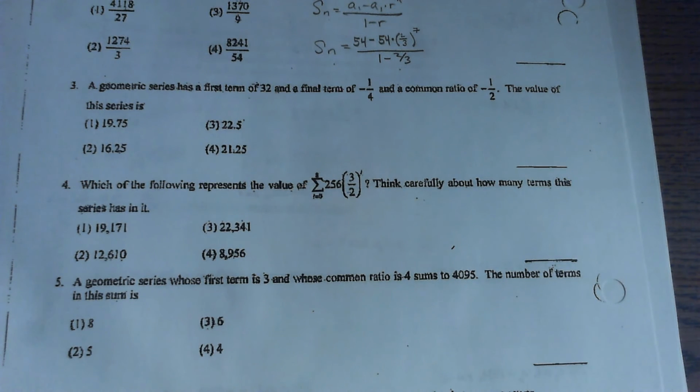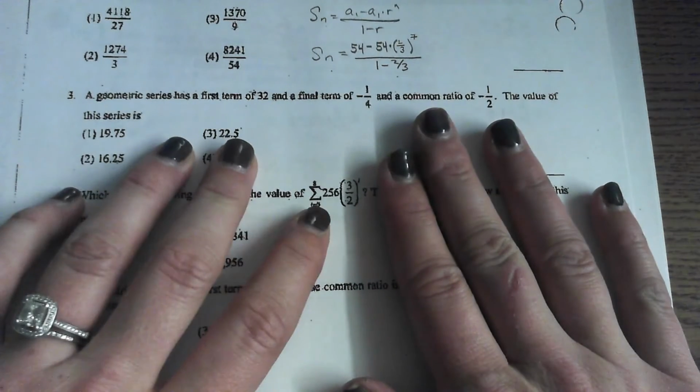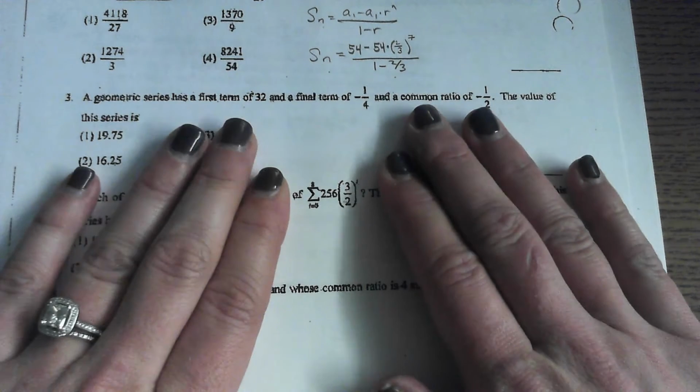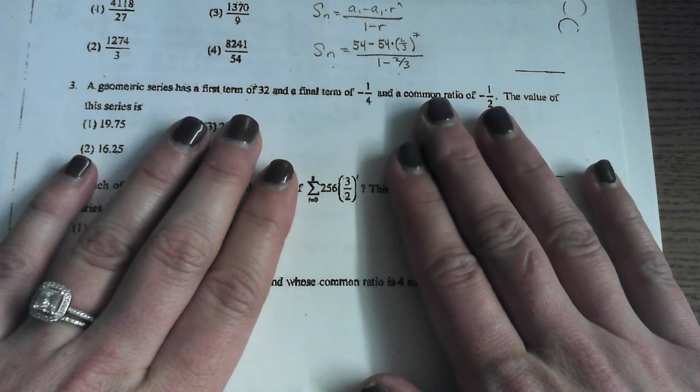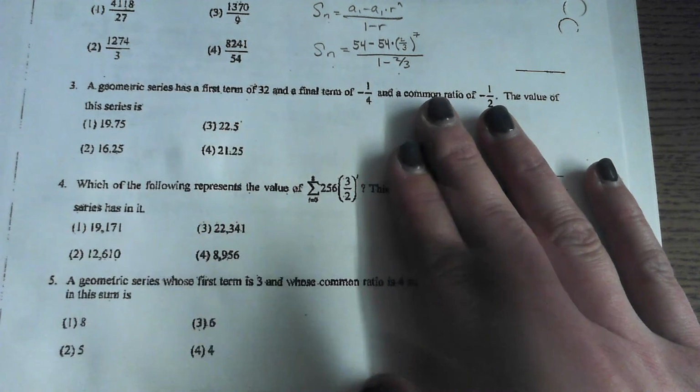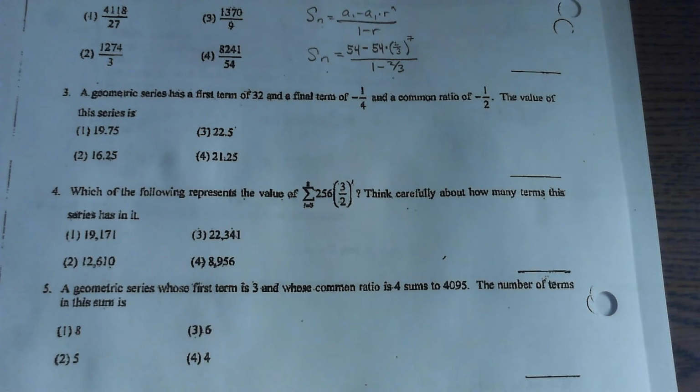Let's pretend it didn't. What if it just said, evaluate this? Evaluate. What's your giveaway that it's a series? Very good. Sigma notation is adding up all the terms. So you know it's a series.